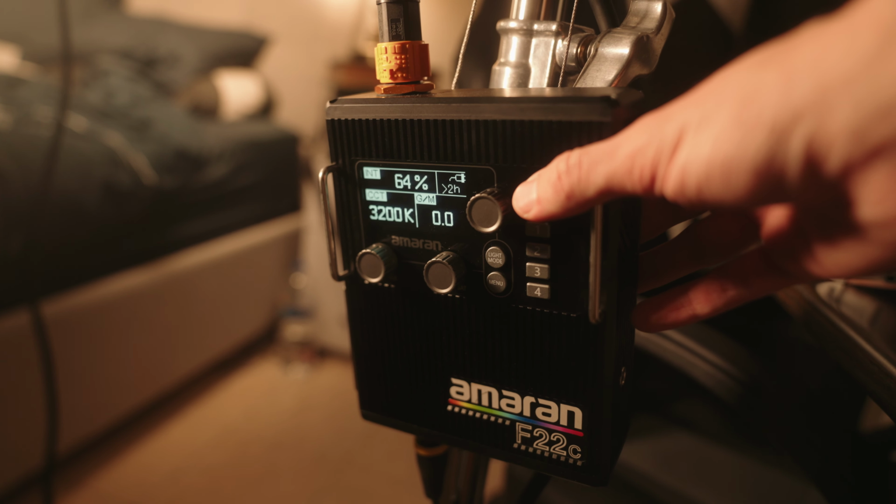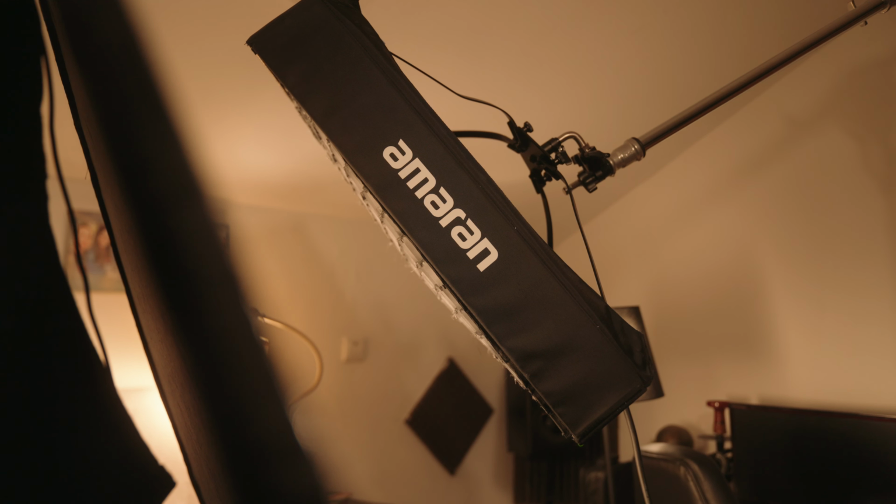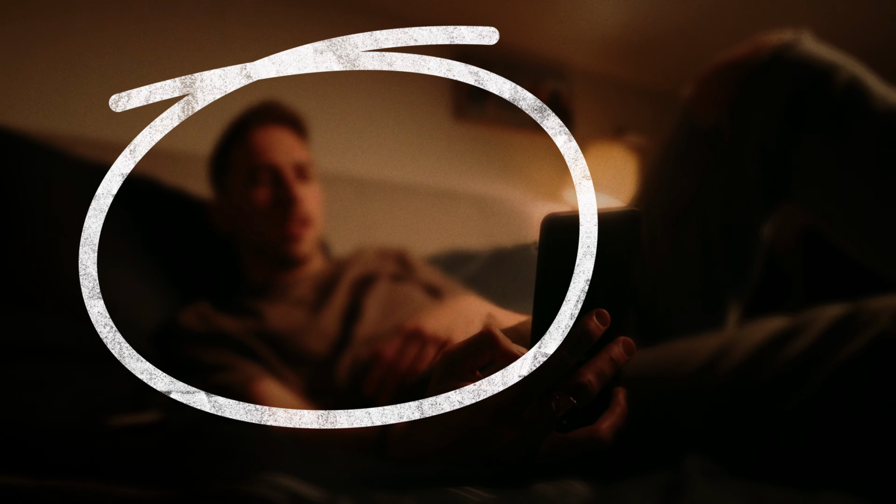Now after I got a practical light in my shot, I got a good motivation to light me. So I took a boom stand and attached an F22C to it with a layer of diffusion and grid. You can see how it made a soft and directional light on me as I needed here.